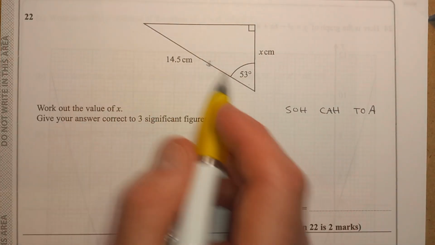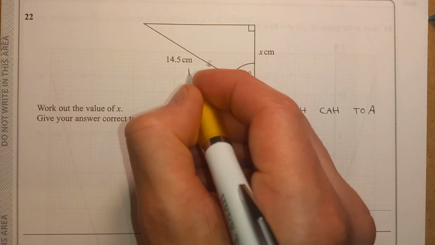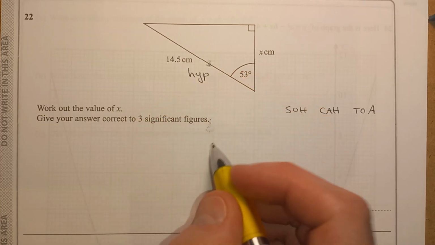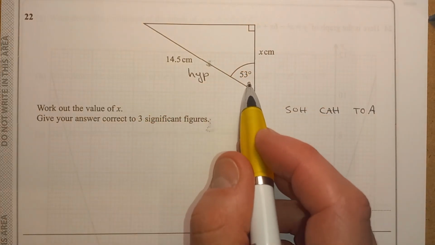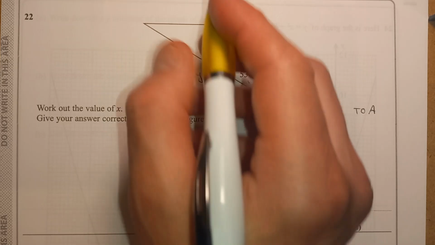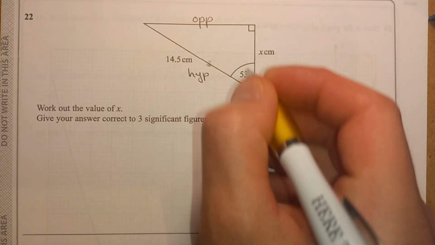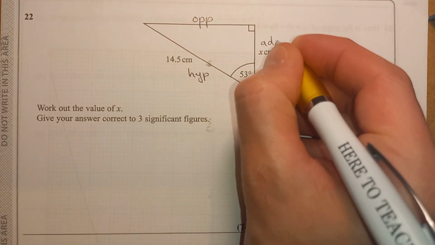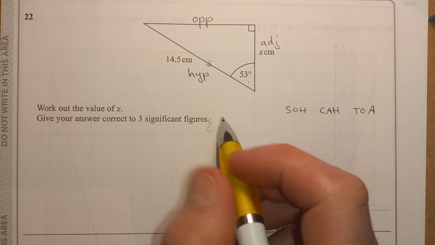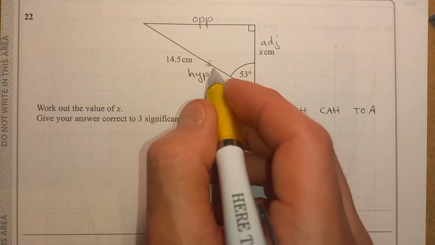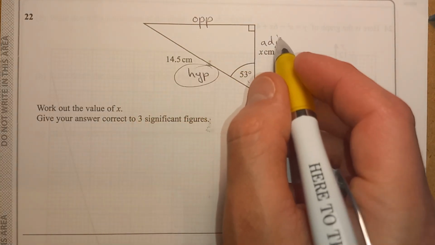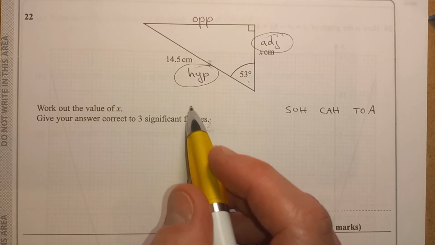So the longest side of the diagonal is always going to be the hypotenuse. This is the angle we've got, so the one opposite that angle is the opposite, and the other one must be the adjacent. So we've got the hypotenuse, and we want to find out the adjacent.